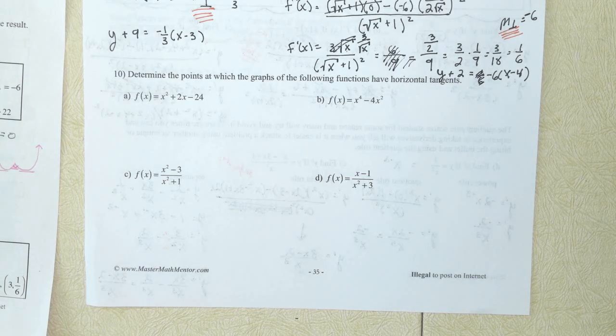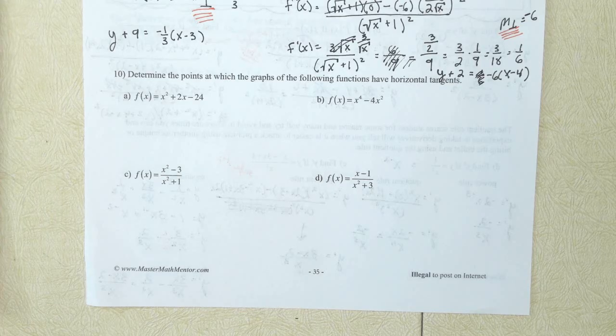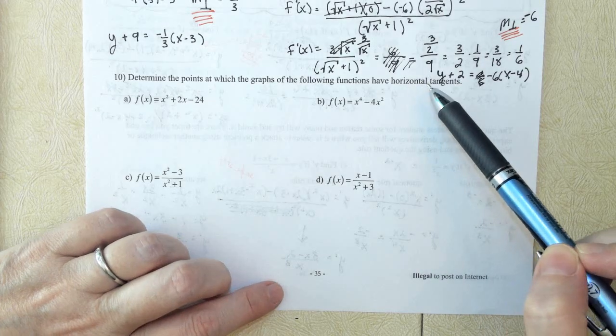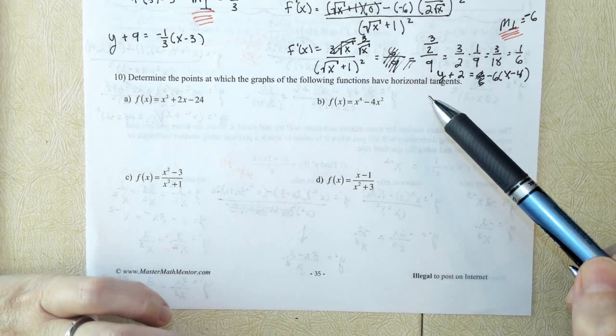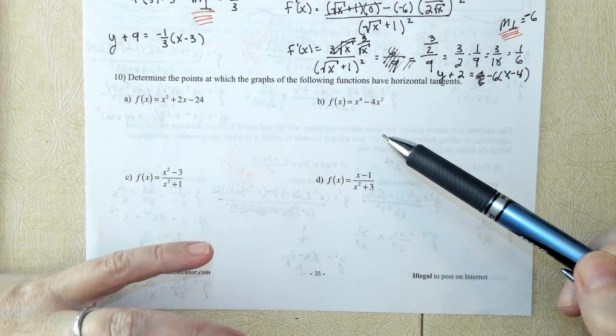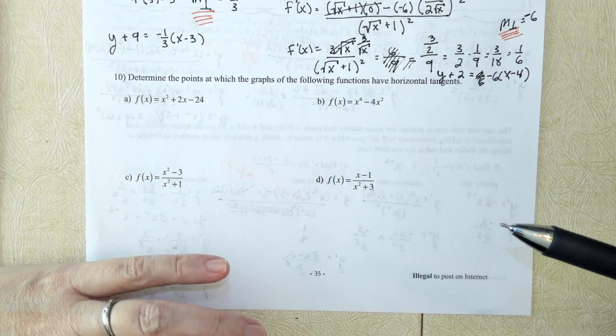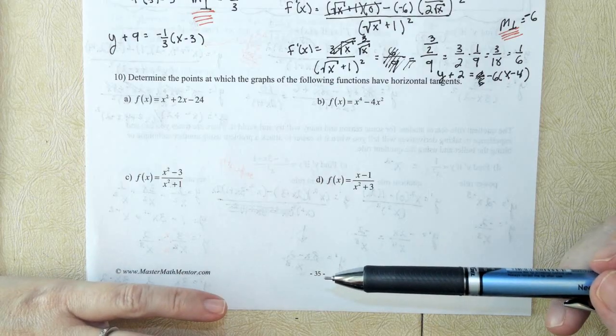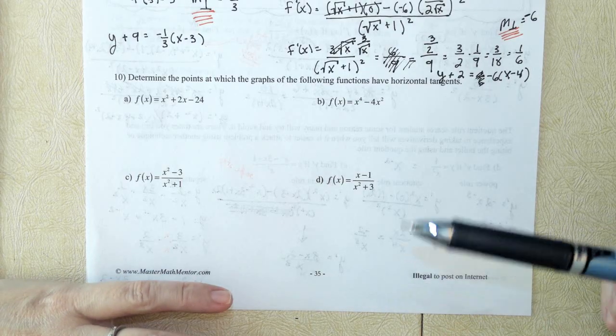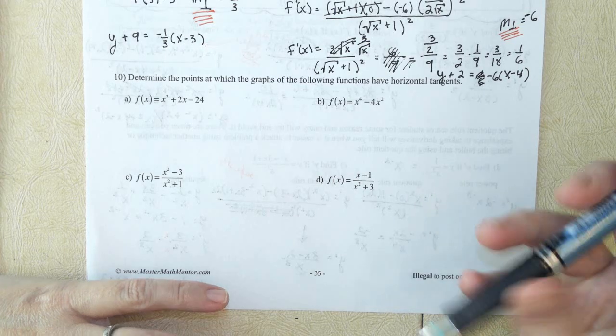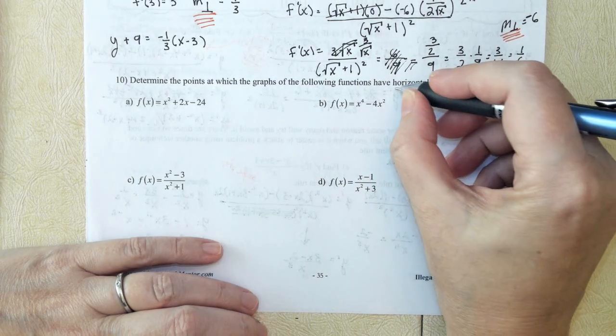Everybody, we're now working on Master Math 8, which is techniques of differentiation, and now we're working on section 10. This time we're going to determine the points at which the graph of the following functions has a horizontal tangent. I'm going to work an easy one and then a more difficult one, and you want to check yourself on the other ones just to make sure you understand the concept.